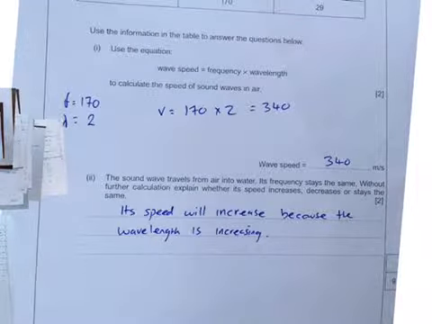The sound waves travel from air to water. Its frequency stays the same. Without further calculation, explain whether the speed increases, decreases, or stays the same. Well, the speed will increase because the wavelength is increasing. Okay? So that is pretty much that paper done. Lovely.